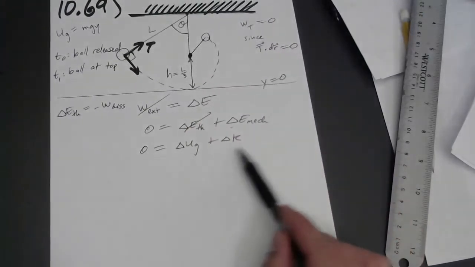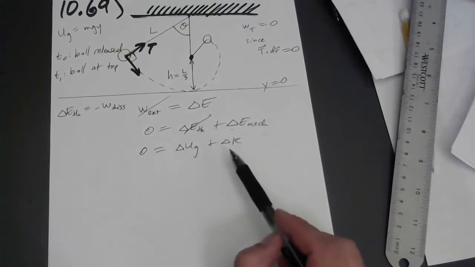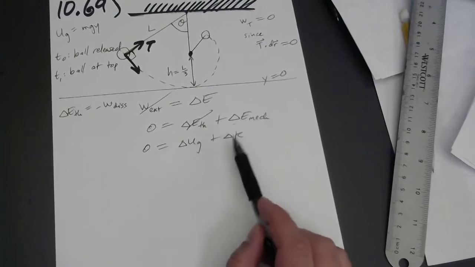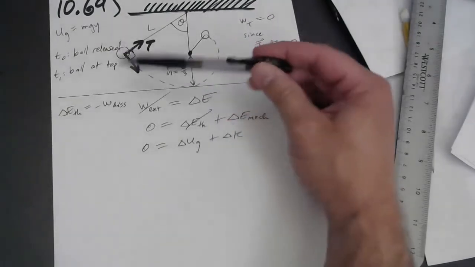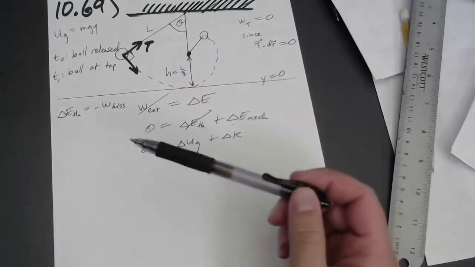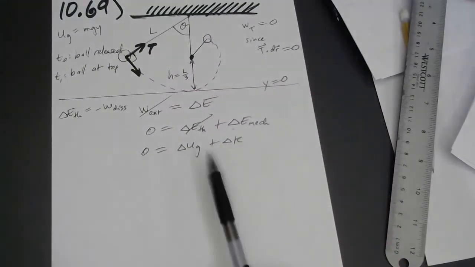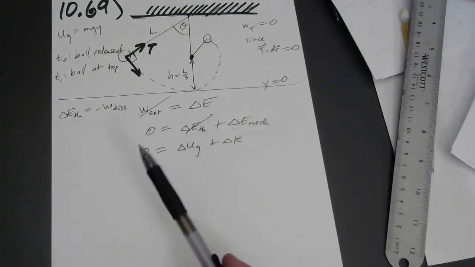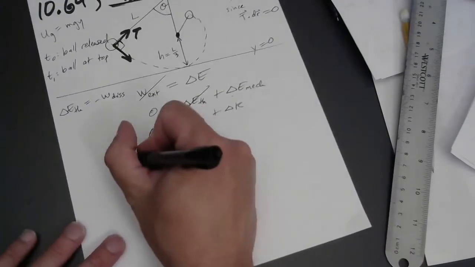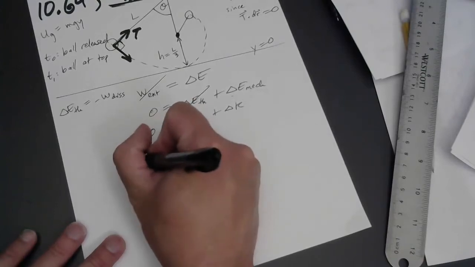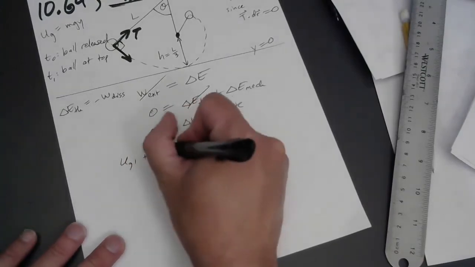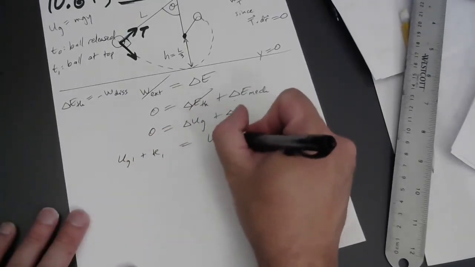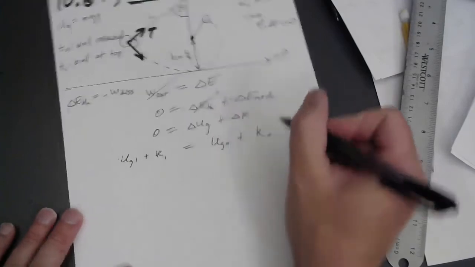So you could have started from here, but honestly, an even easier place to start would be to recognize, well, this is final minus initial, and my initial and final times are T0 and T1, so I can use the same subscripts to label those quantities. Just move all the initial stuff, I'll put it on the right side and the final stuff on the left side, and I get this expression. UG at time 1 plus kinetic energy at time 1 must equal the gravitational energy at time 0 plus the kinetic energy at time 0.